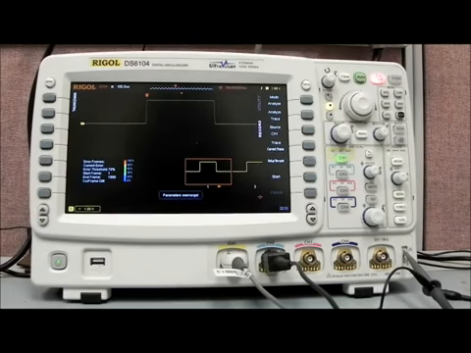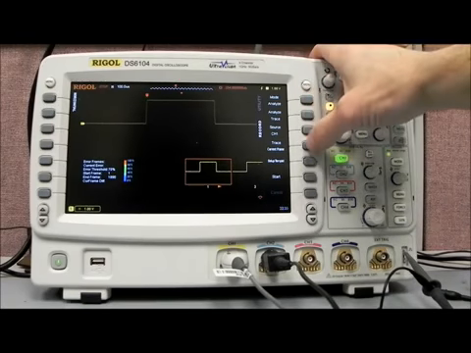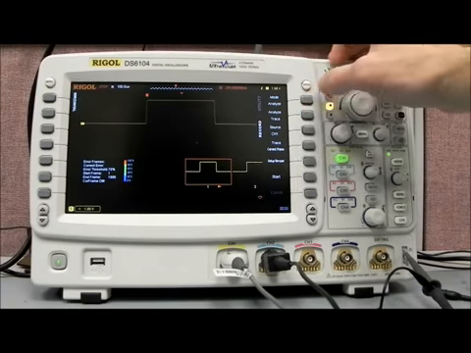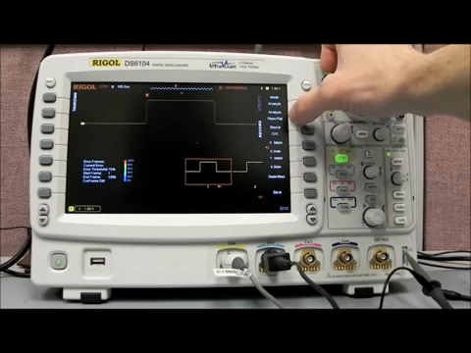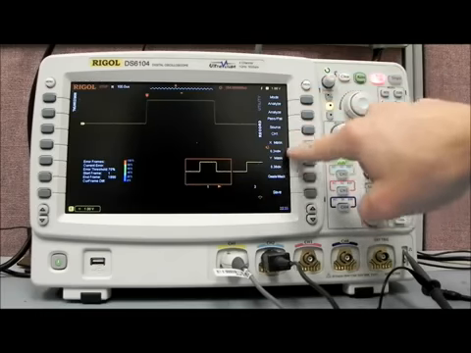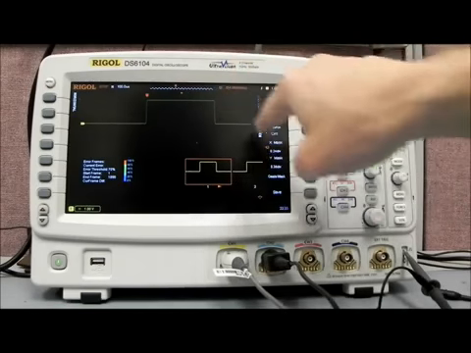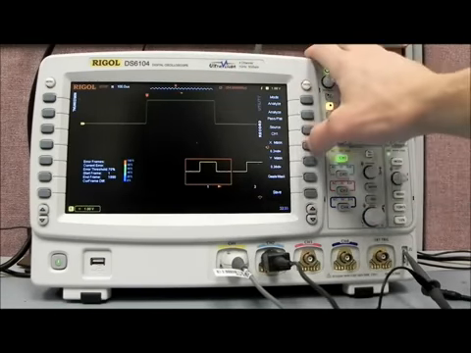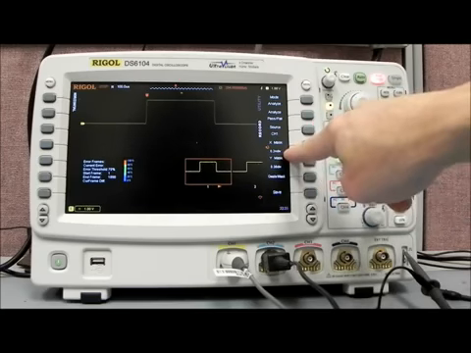So the idea is, what we can do is select a waveform that we consider an ideal waveform, or a golden waveform, and then we can set up an analysis. We can do a trace, or we can do pass-fail. I'd like to take a closer look at the pass-fail. With pass-fail, we can set up a mask around that waveform that we have displayed, based on the number or a percentage of the divisions that we have.